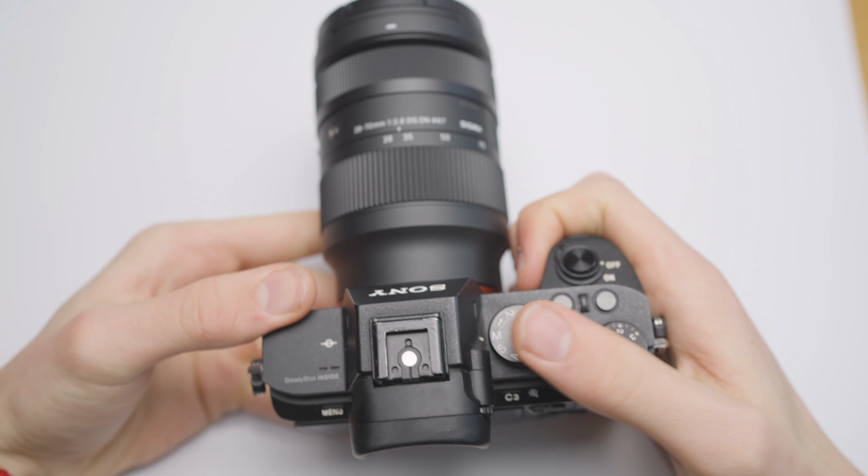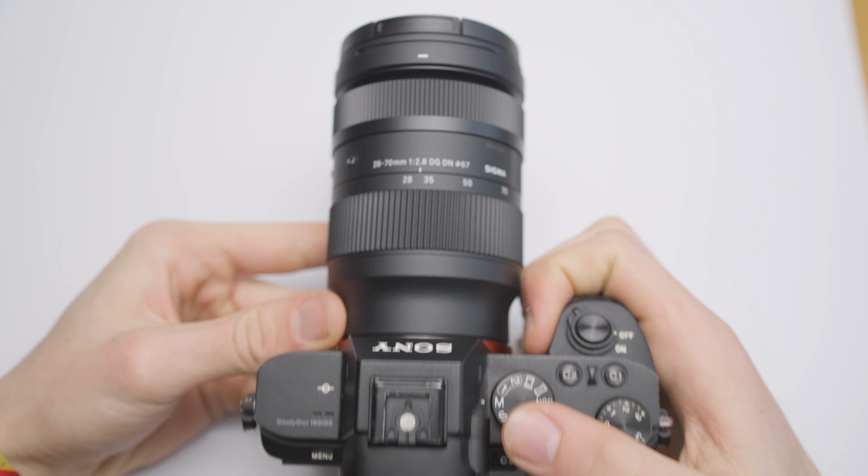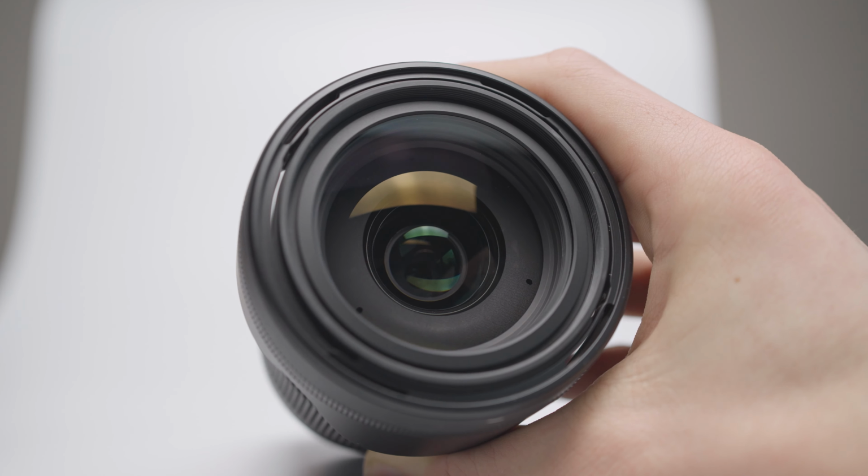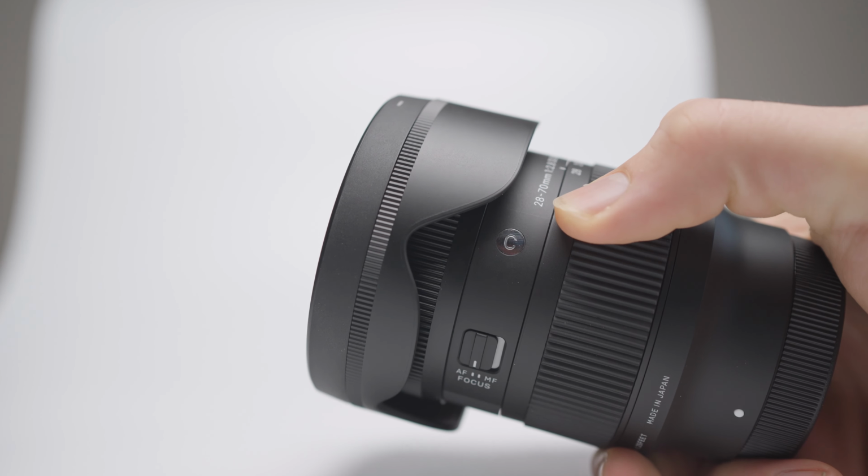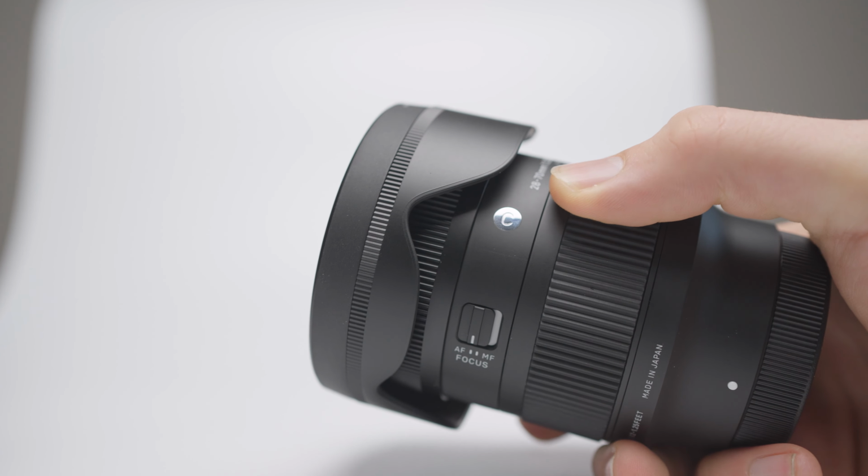There's less of a need for that kind of 1.4 aperture. It does look nice, it gives you a nice bokeh, but this is f2.8 and I don't think it looks bad at all. I've been really impressed with this lens and I do plan to be making a review on it pretty shortly.